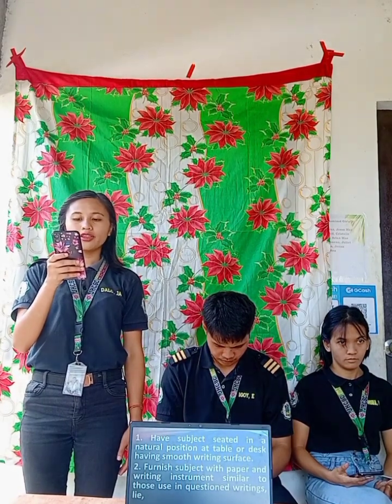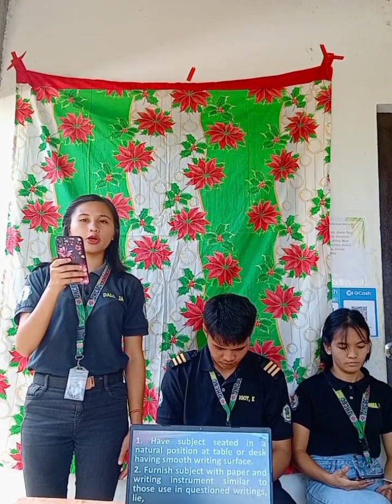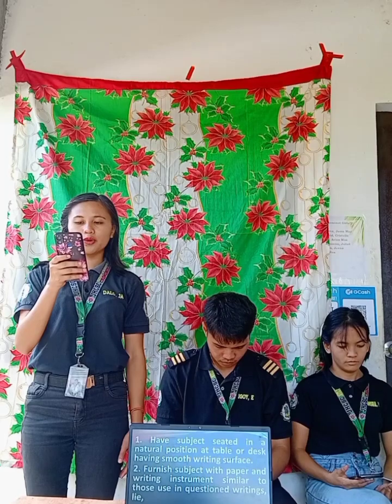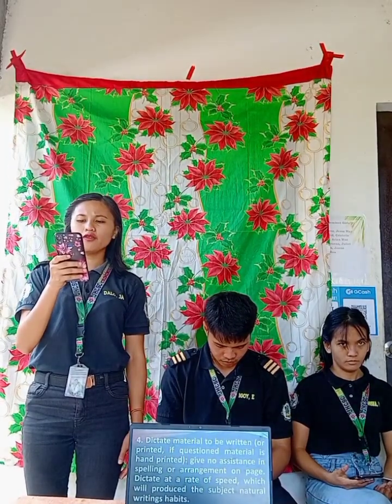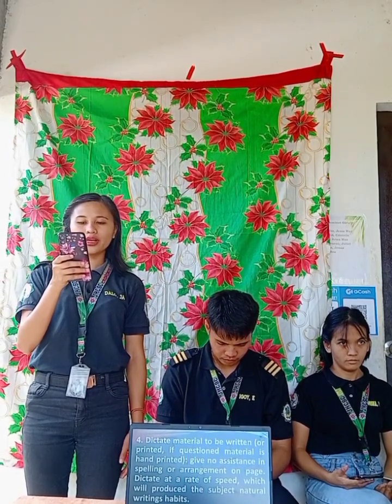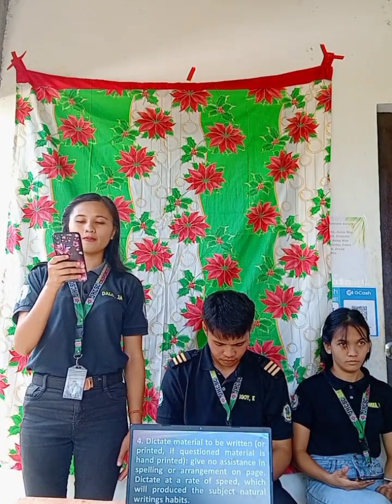Third, never permit the subject to see any writing on the questioned document. Fourth, dictate the material to be written or printed. If the questioned material is handwritten, give no assistance in spelling or arrangement of speech. Dictate at a rate of speed which will produce the subject's natural writing habit.